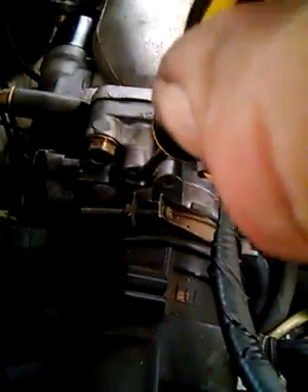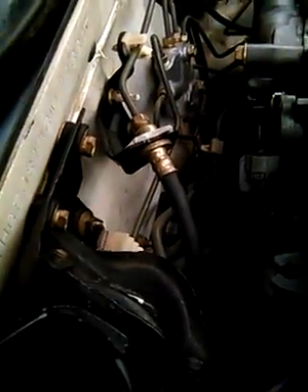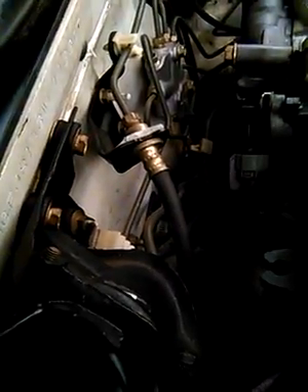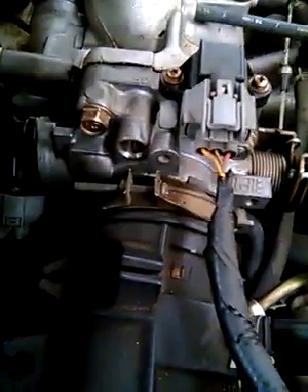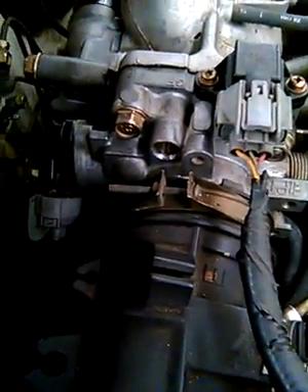See this needle valve? That's the cold air idle adjust right here. If I turn this in, it will lower the idle. Watch. See? You right about like that, straight up. That would be about 750, close to it.